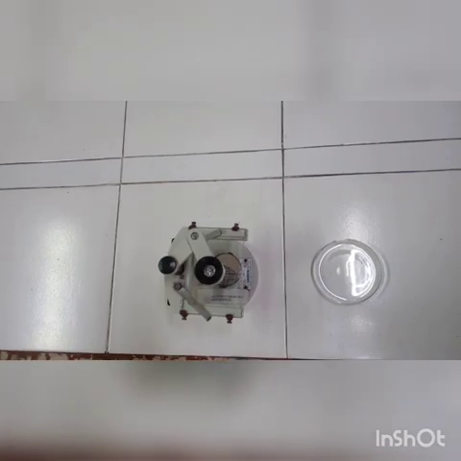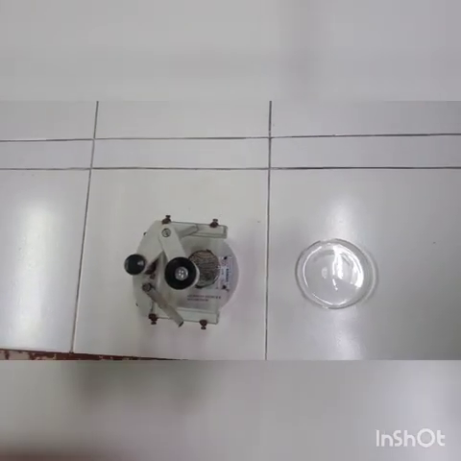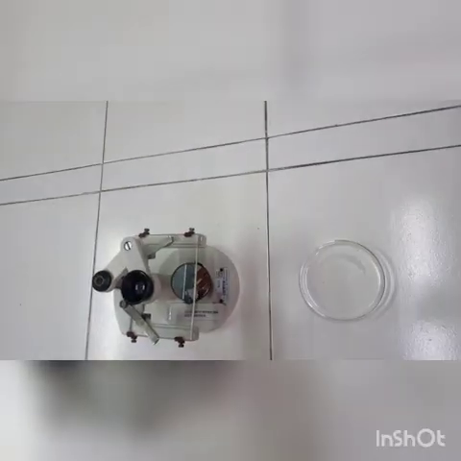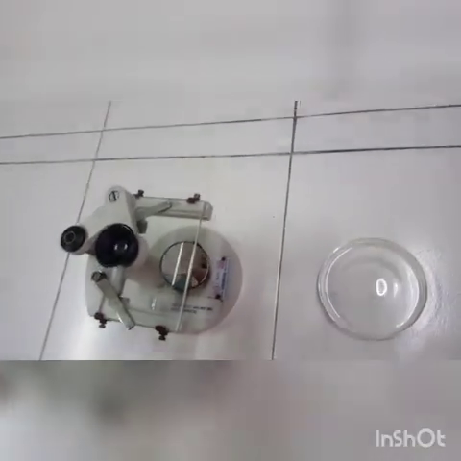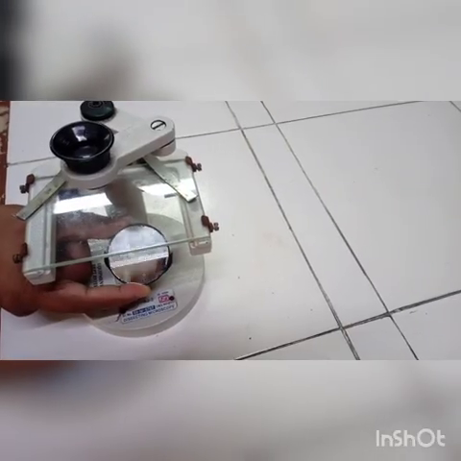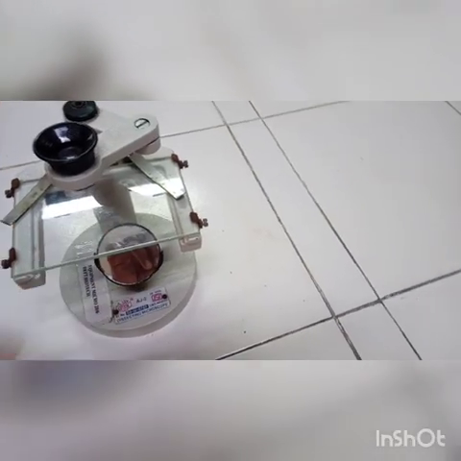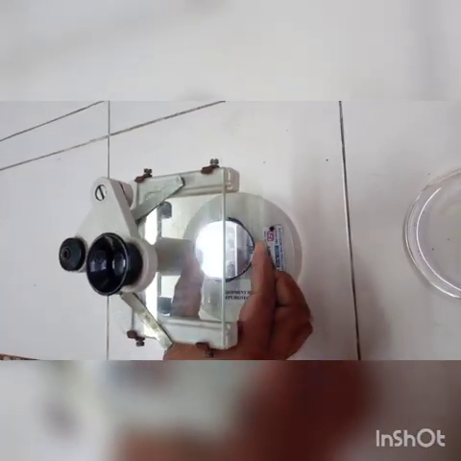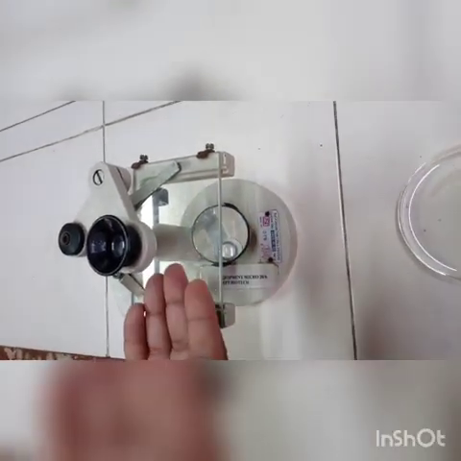Basically your normal laboratory microscope will have the light source, followed by the specimen, followed by the lens and the eyepiece, whereas the dissection microscope will not have the light source but will have a mirror, which I am showing here. So you have to adjust the mirror in such a way that the external light is reflected into the mirror and it is passed on to the specimen stage.